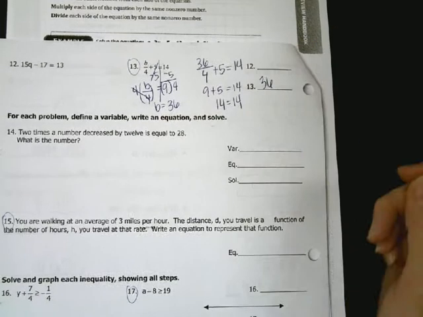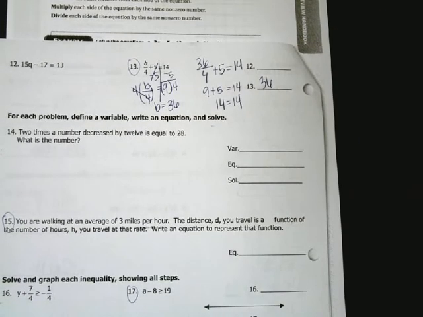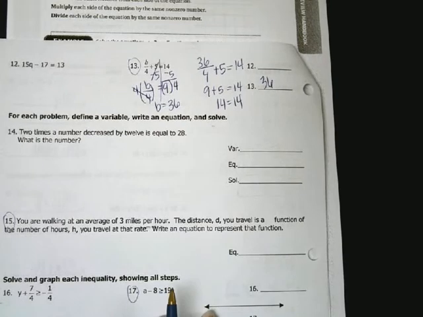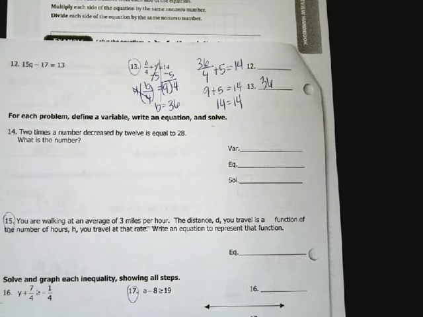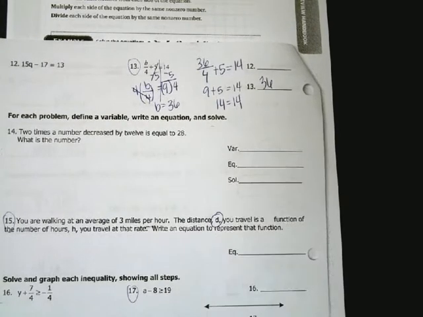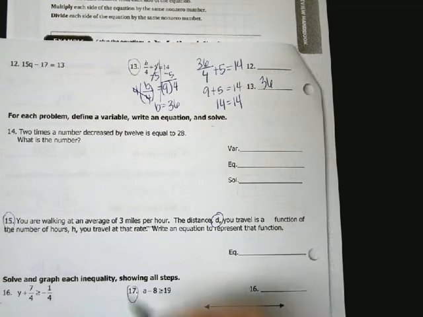For the next set of problems, it says, for each problem, define the variable, write an equation, and solve. Number 15, though, it doesn't ask us to solve. It's just on number 14. Number 15 just wants us to write the equation. It says you are walking at an average of 3 miles per hour. The distance, d, you travel is a function of the number of hours, h, you travel at that rate. Write an equation to represent this function.